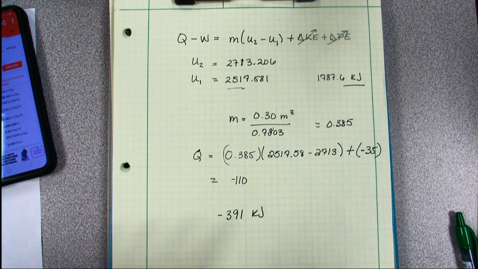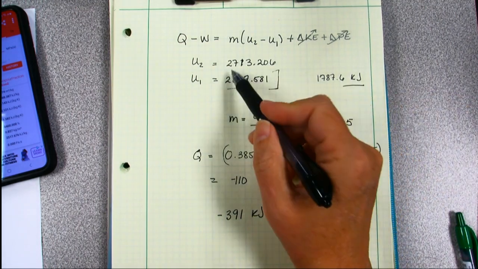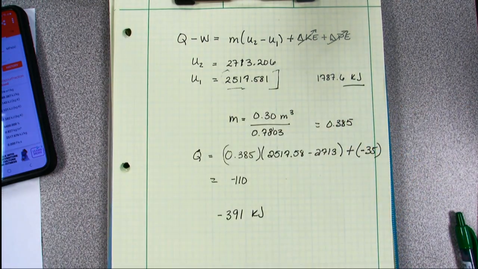But I can tell you where my difference is. I'm getting that number, but let's look at this steam table and see what we would have gotten.